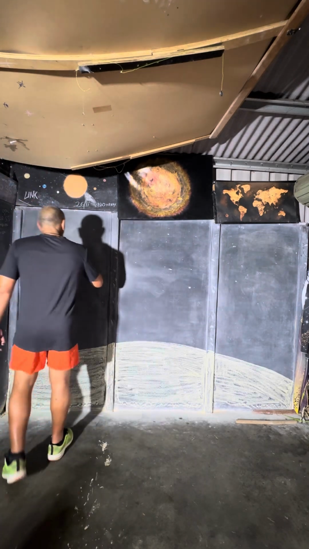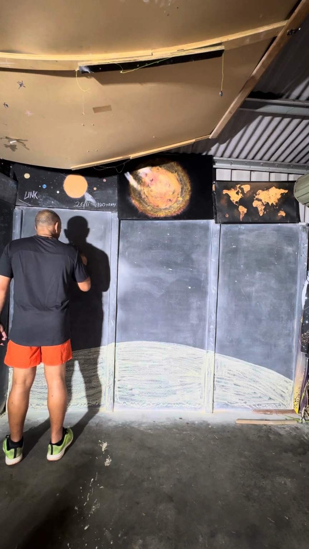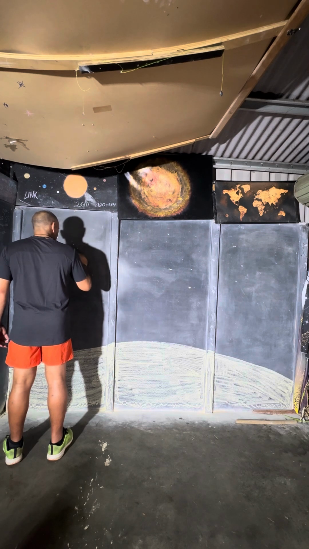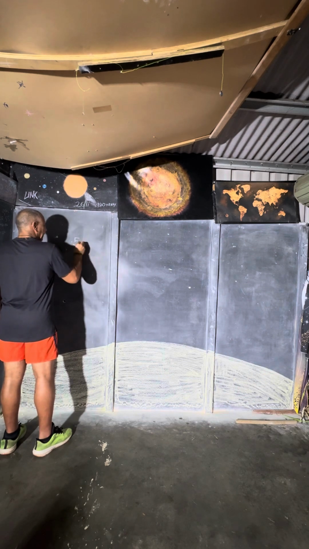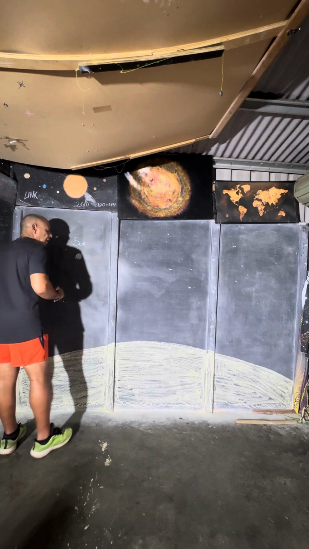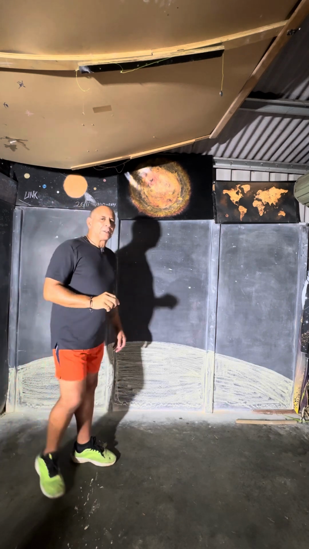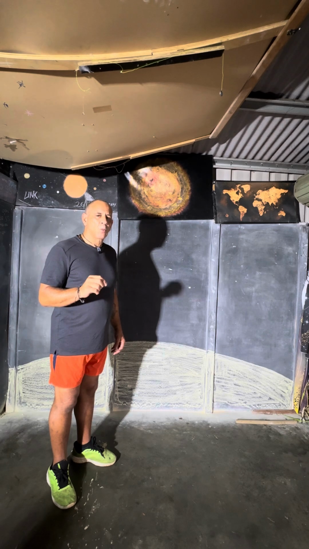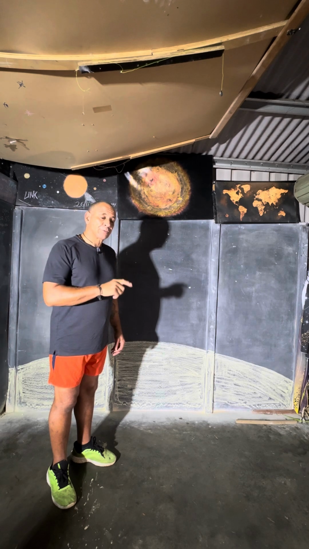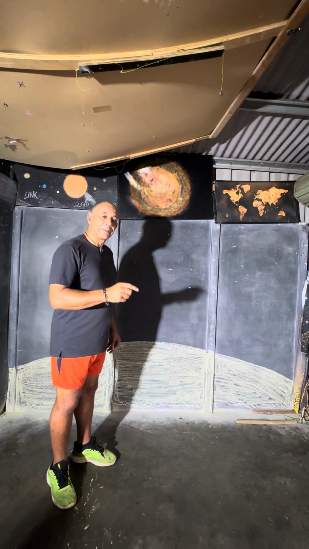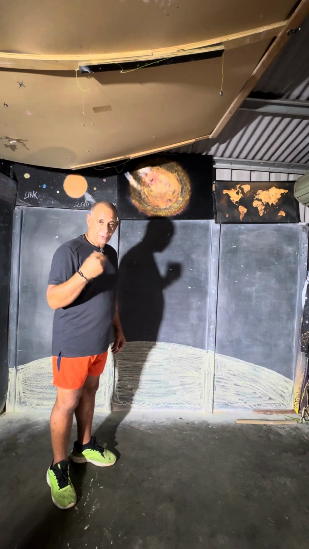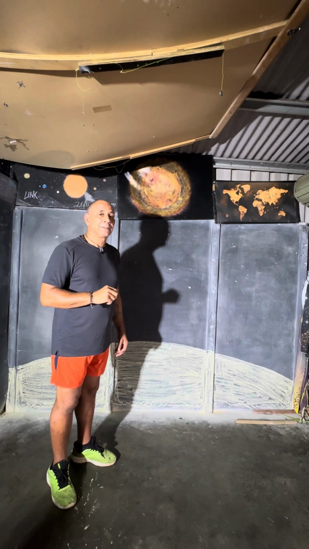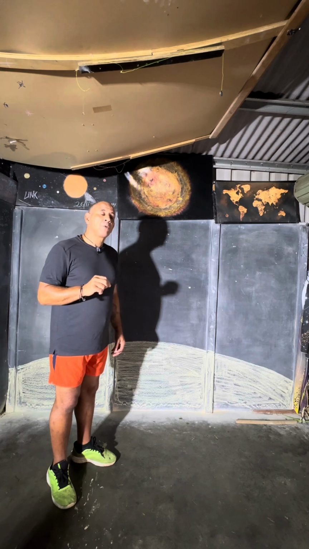So what we had was a planet Earth over here, and this planet Earth had a diameter of 5 centimeters. Now, in between planet Earth and the moon, there are 30.1 Earth diameters. 384,000 divided by the diameter of Earth, that's 12,742 kilometers, gives us 30.1.